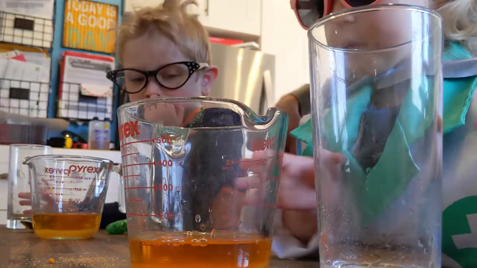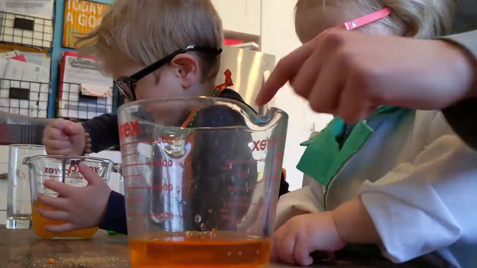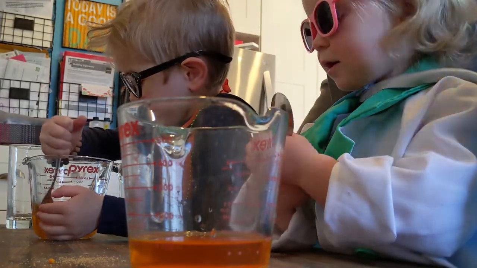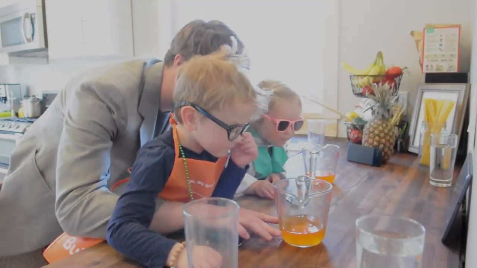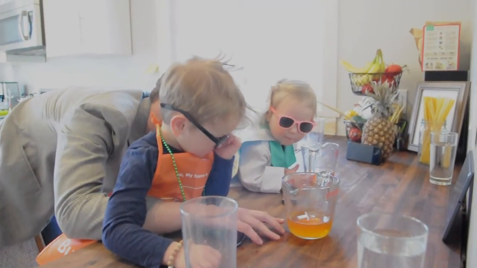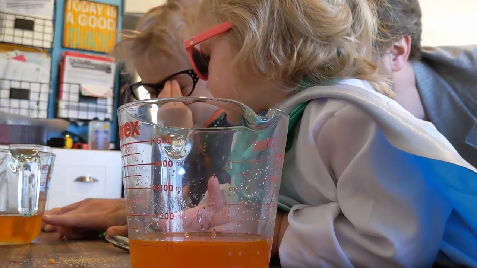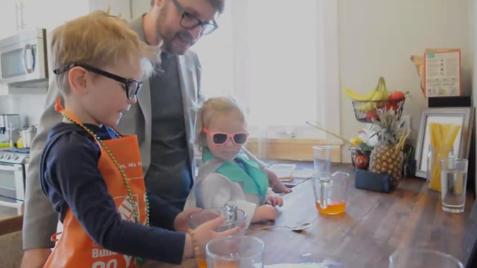Okay, mix it up with your spoon. There's your spoon right there. Oh, yeah. Mix, mix, mix. What numbers is it by? 150. Okay, that means 150 milliliters.